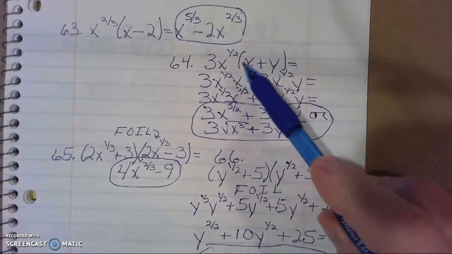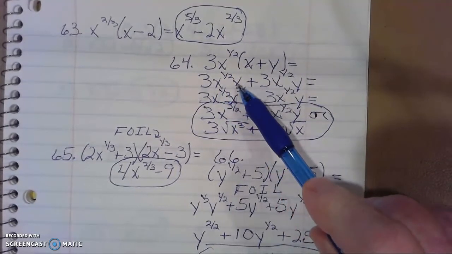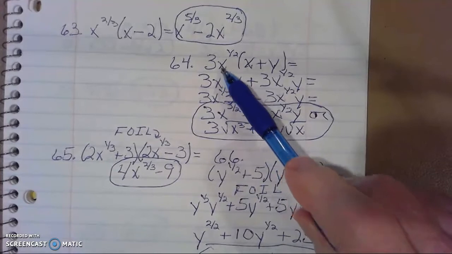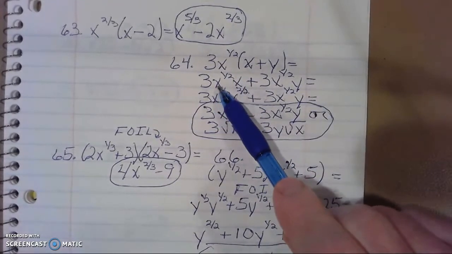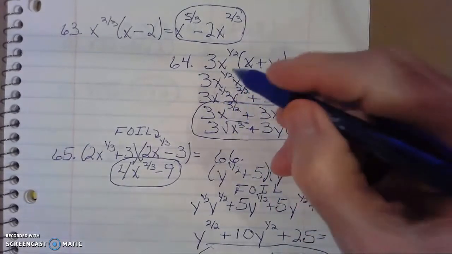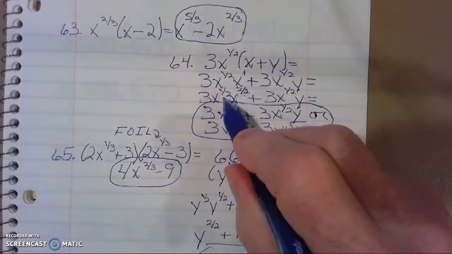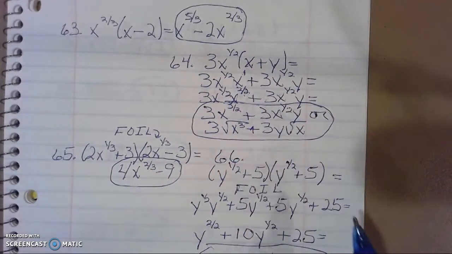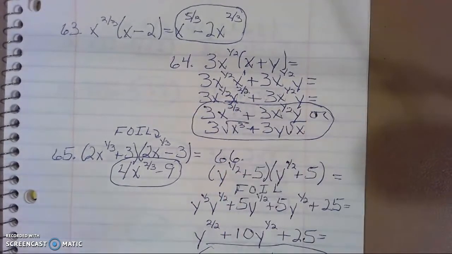64, 3x to the 1/2 times x plus y. So 3x to the 1/2 times the x first. Then 3x to the 1/2 times the y. So 3x to the 1/2 times x, well, that means x to the first, which is 2 over 2 to give us a common denominator. So then we get 1/2 plus 2/2, 3/2. 3x to the 3/2.